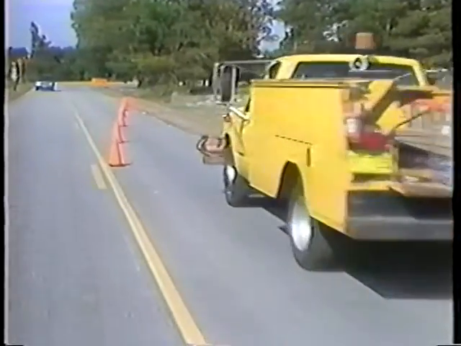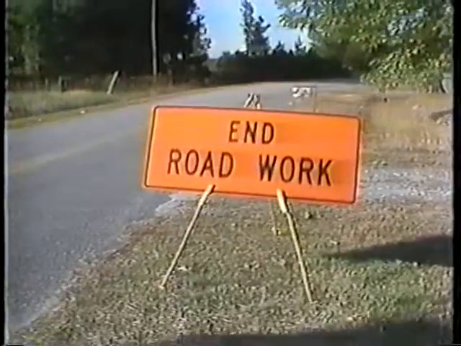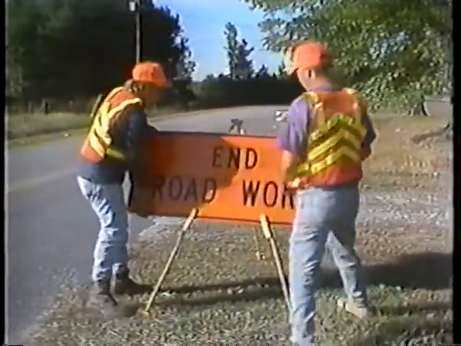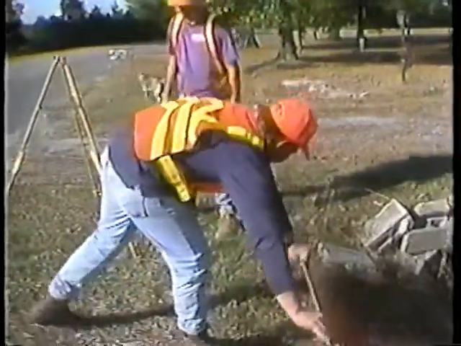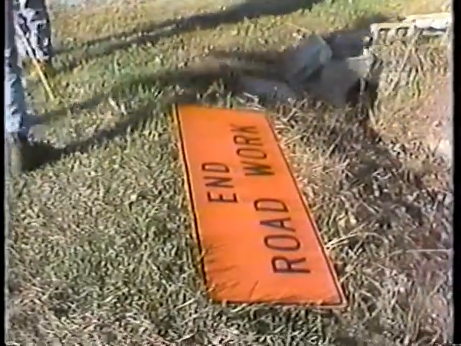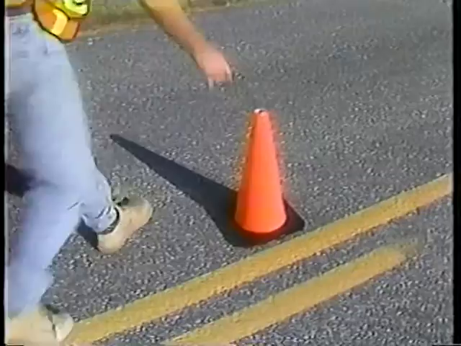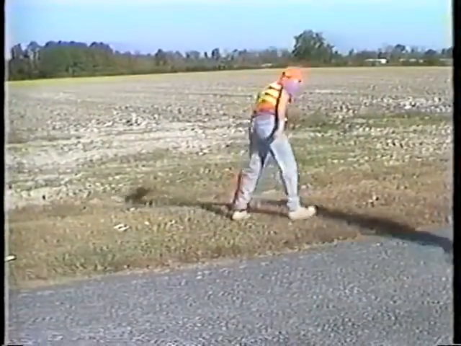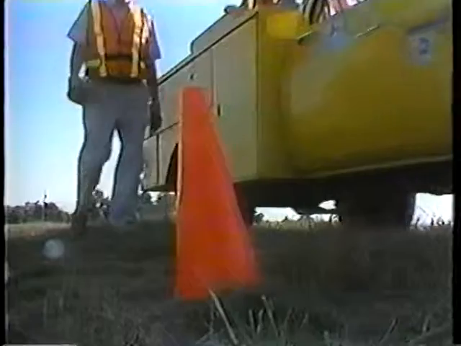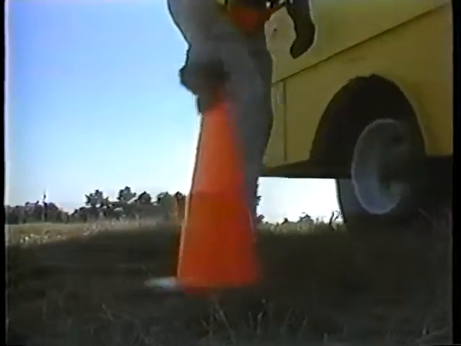Now the work activity may begin. After the project is completed and all workers, materials, and equipment are off the roadway, the traffic control devices are removed in reverse order of installation. Remember, a good technique for removing the devices is to first place them on the shoulder of the roadway, then pick them up in the direction of traffic flow.